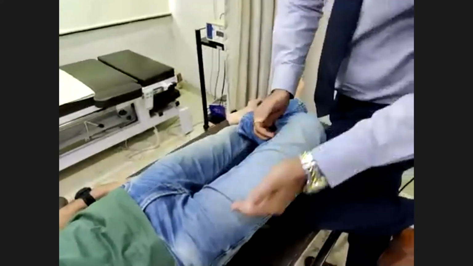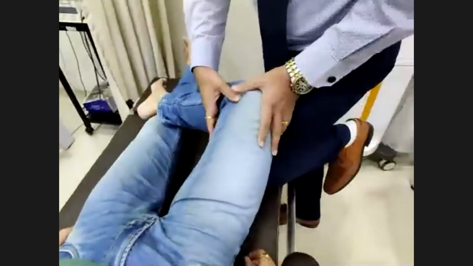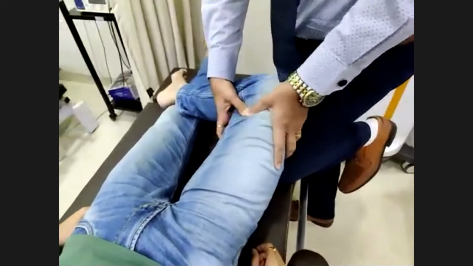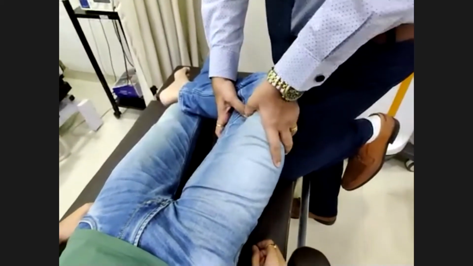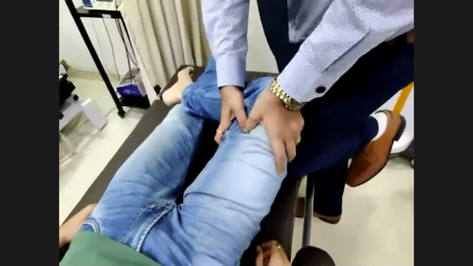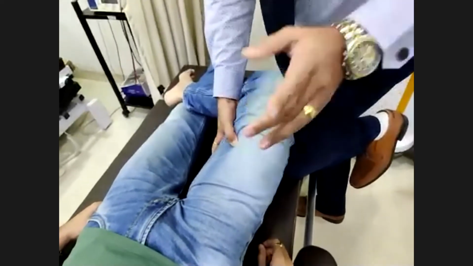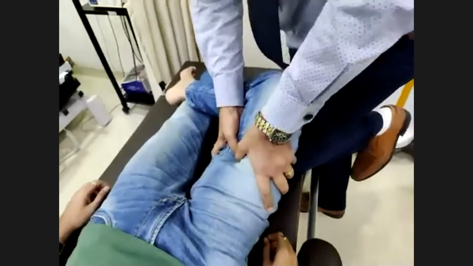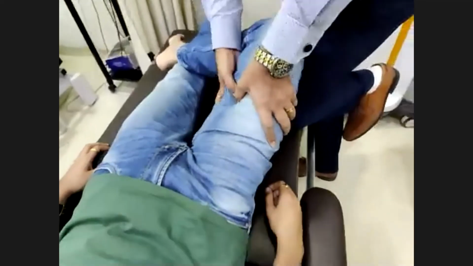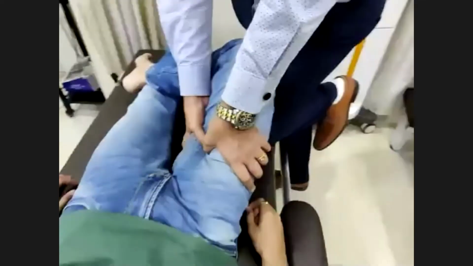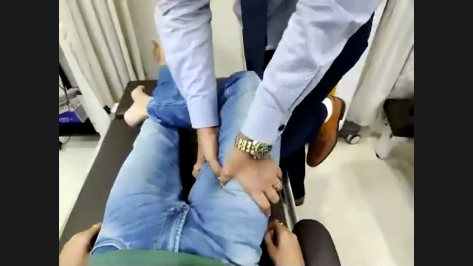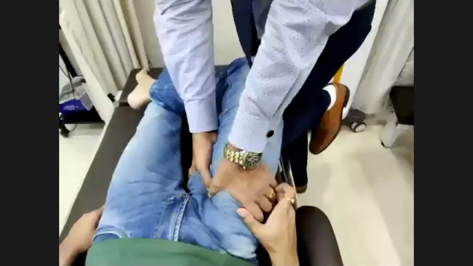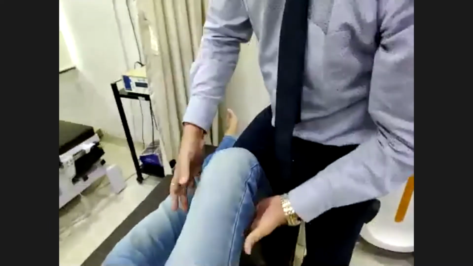So here, after doing quadriceps, I'm going to work on adductors by pressing above the tuberosity. I'm going to again proximal down, proximal down, proximal down. Your patient may find this painful because of the inguinal region. I'm going to work up to the inguinal region 3 times. So even my colleague is wincing. Okay, thank you. Though it is painful, we have to explain to our patient.